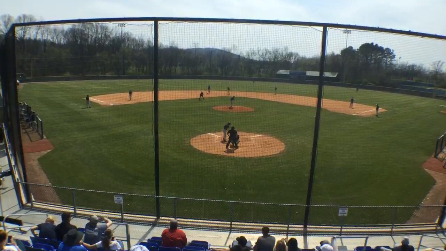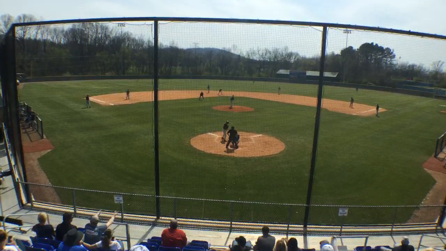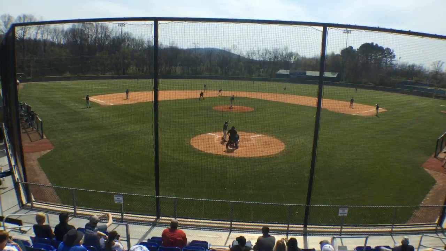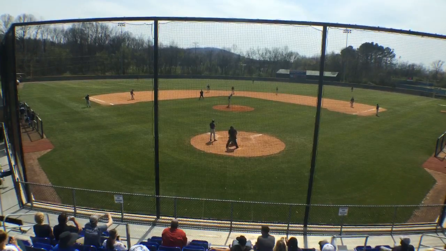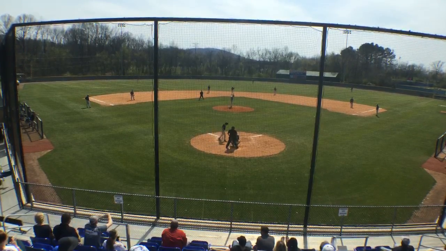Ty Delancey has a great eye, as he's second in walks on the team. He has 14 walks on the year. He's behind Nolan Macabroda with another great eye. He has 18 walks. And he watches a curveball on the inside corner for strike 1. So it's a 1-1 count now for Ty Delancey.